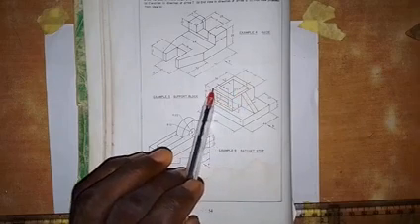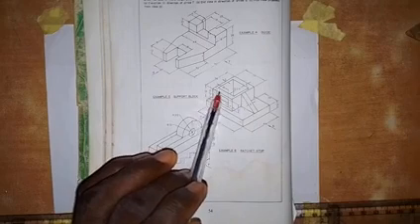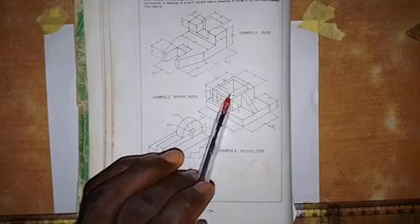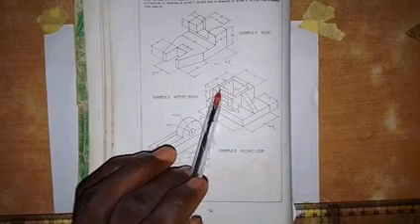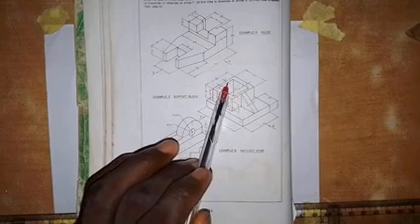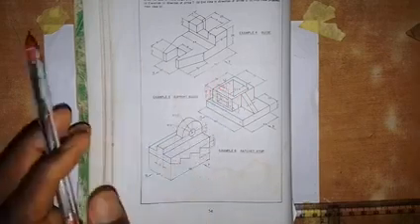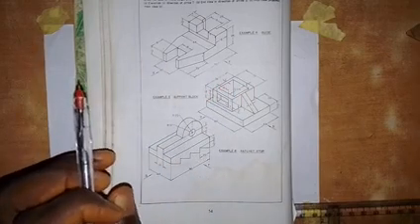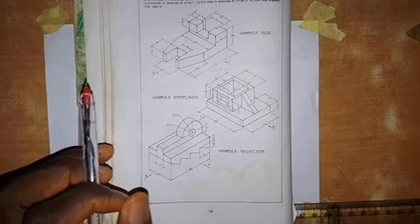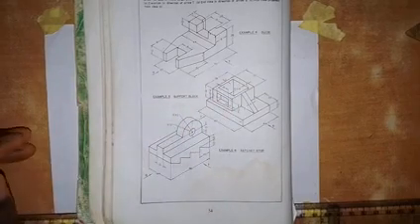And then we have that the length of this square is 24, and distance from here to here is 3 millimeters. So those are the things that we are given that we are going to make use of for us to construct this object that you see here.